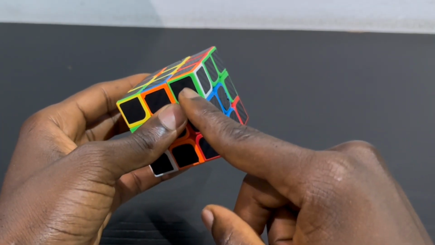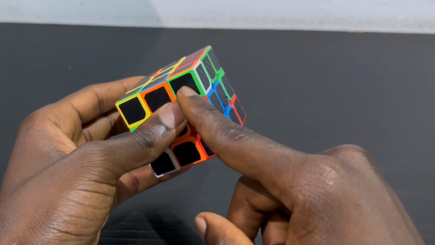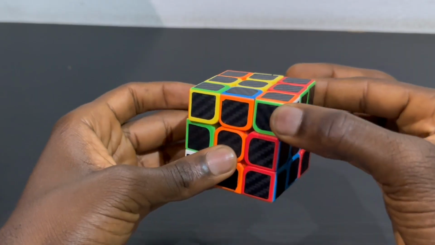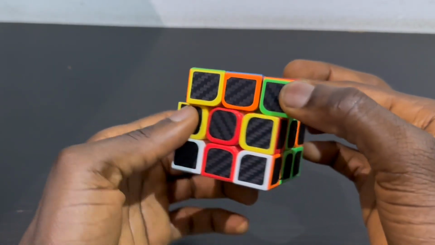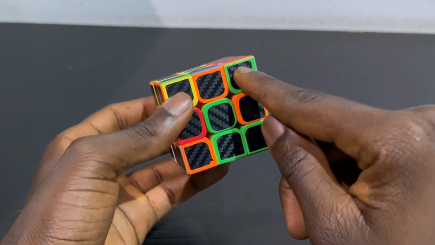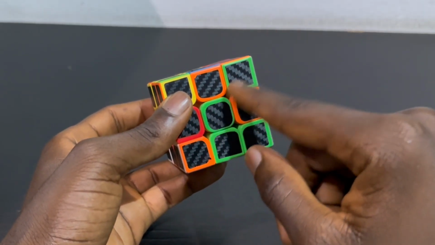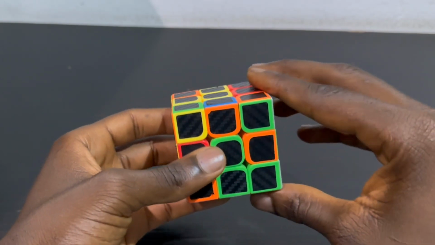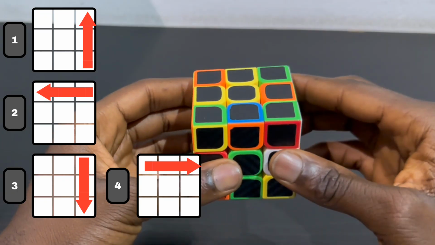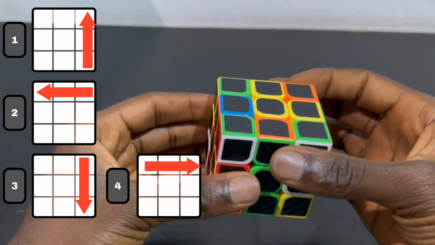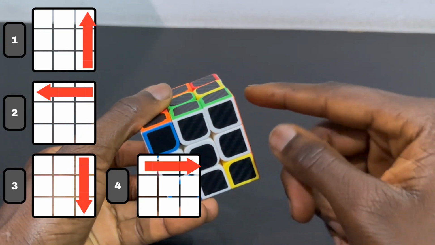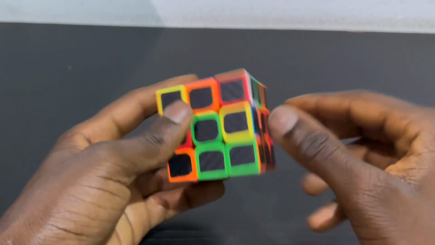This white piece has a green color here. This color here is green. So we take this green color to its corresponding green face. We take it to its corresponding matching face, whereby it's going to be in a diagonal shape. And then we perform the right trigger, just like we learned. 1, 2, 3, and 4. So we have correctly placed it in its right place.